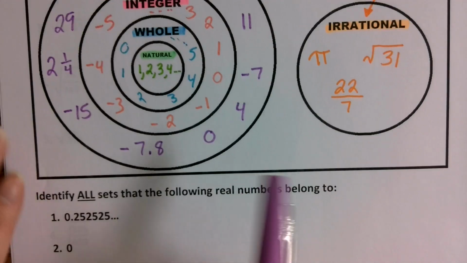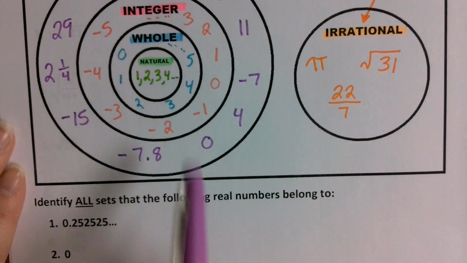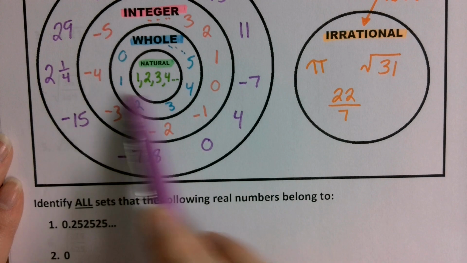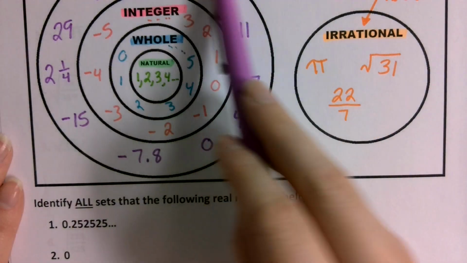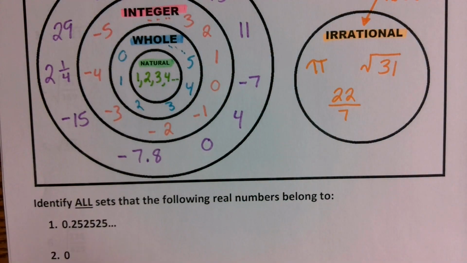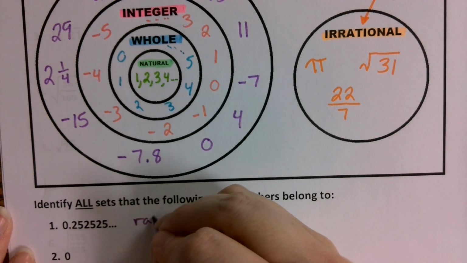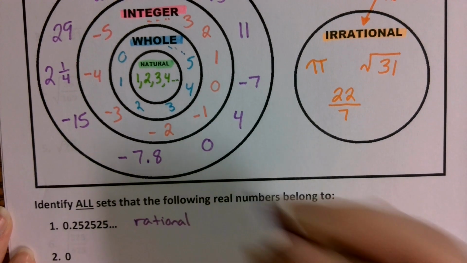Because it is a decimal, it cannot be considered an integer, a whole number, or a natural number, because those don't have any decimal values. So the next setup would be for the rational numbers, because it does repeat. So that is going to be a rational value.